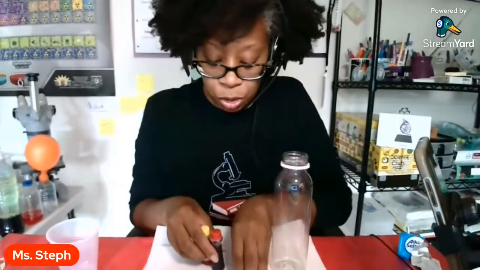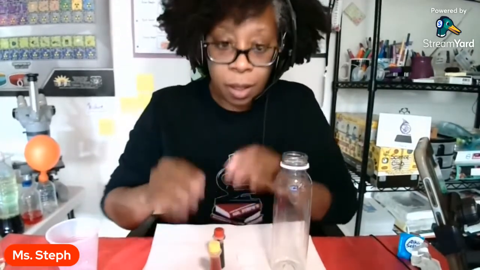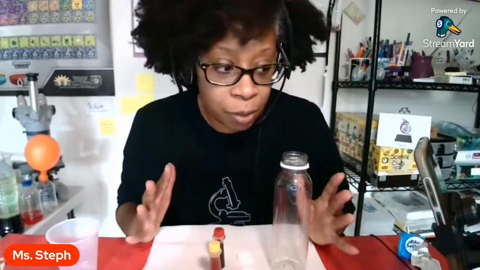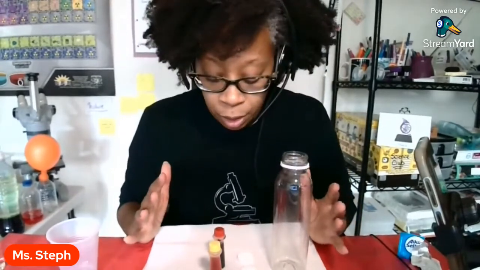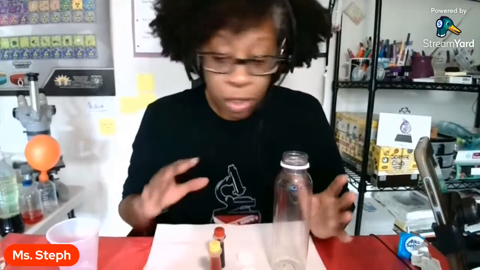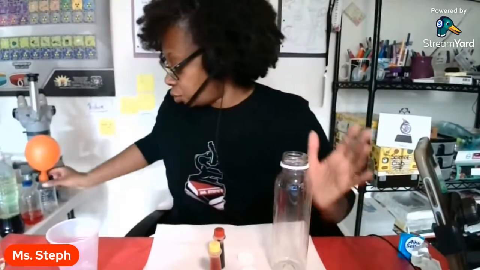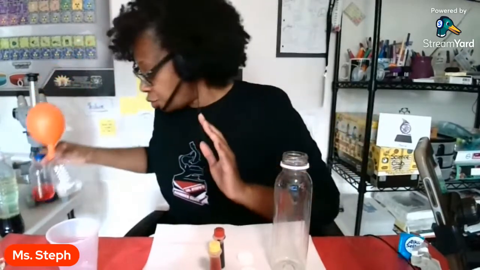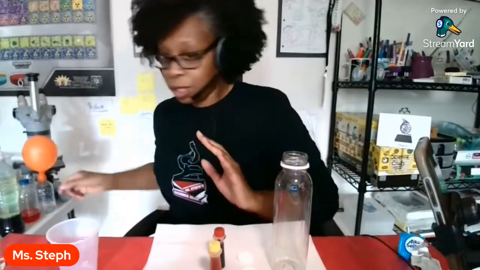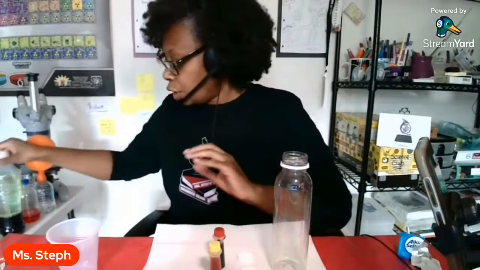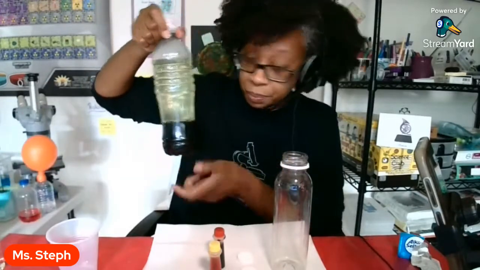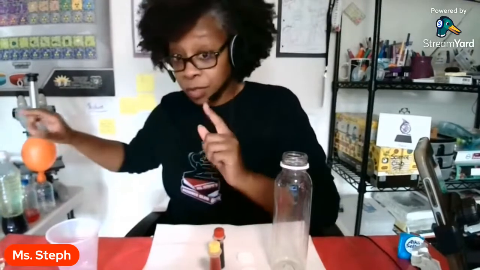Remember, I told you most of the time the amount of water is not necessarily really important for those, our first two. Okay. But for our last two, the amount of water, the ratio of water does make a difference. You notice how I have more oil in this bottle than I have water? Very important.